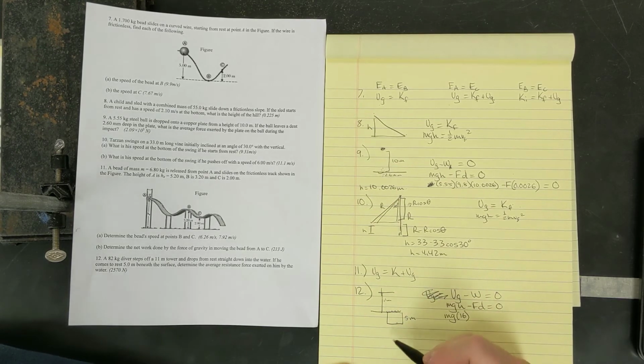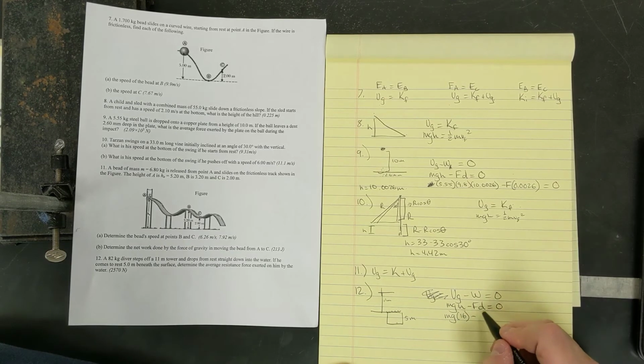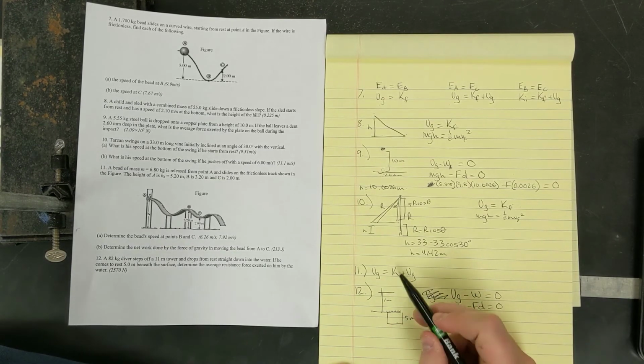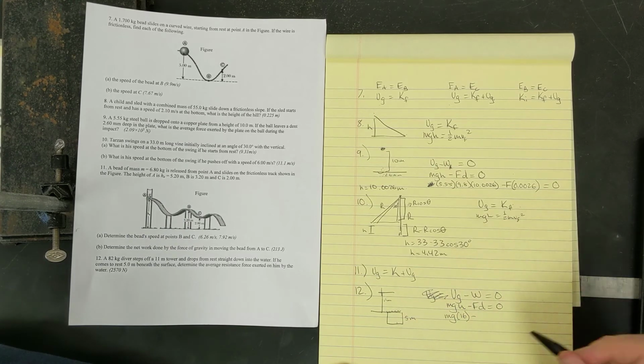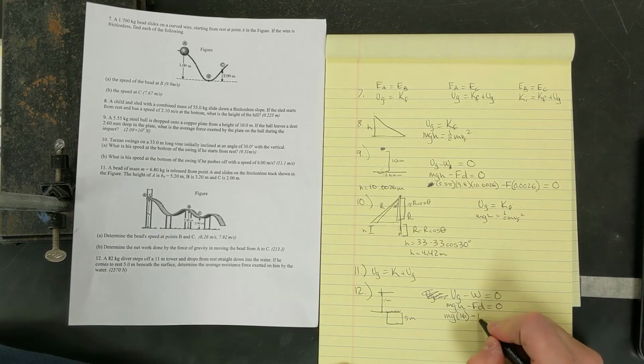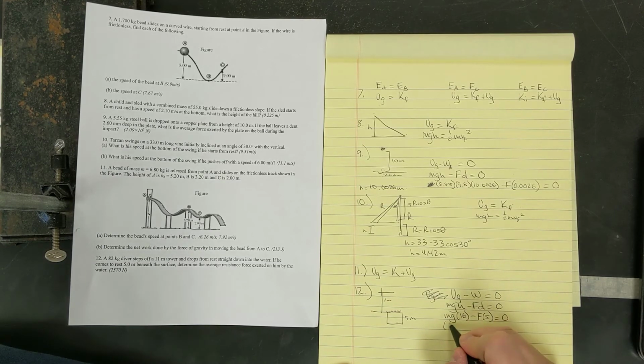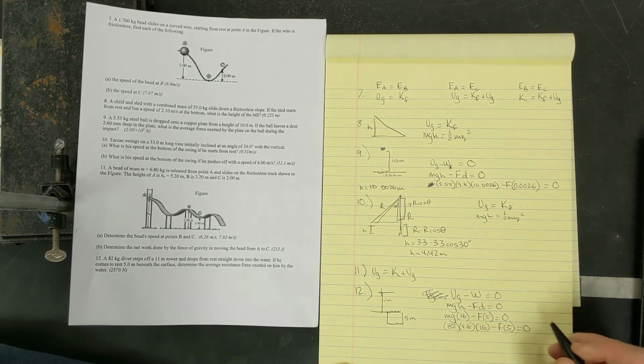That's my total height change, 16 meters. But the pool doesn't do work over the entire 16 meters. The water doesn't do any work when I'm in the air. The water only does work over these last 5 meters. So this distance would be 5 here. So the mass 82, g 9.8, height of 16 minus force times 5 equals 0. That would get me my force.